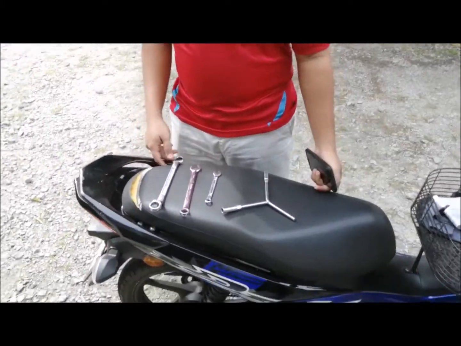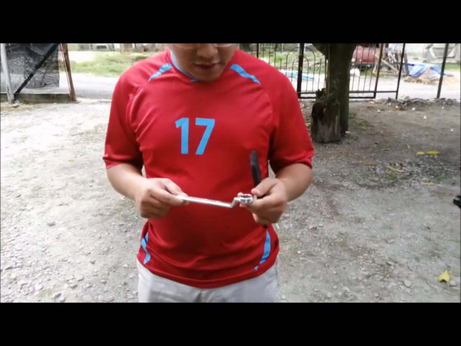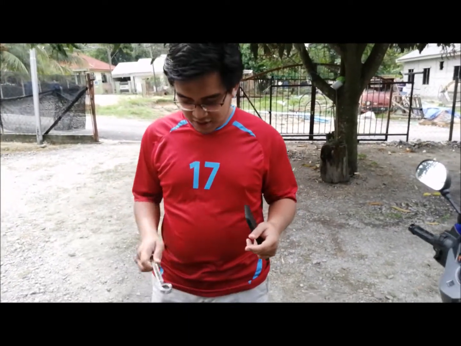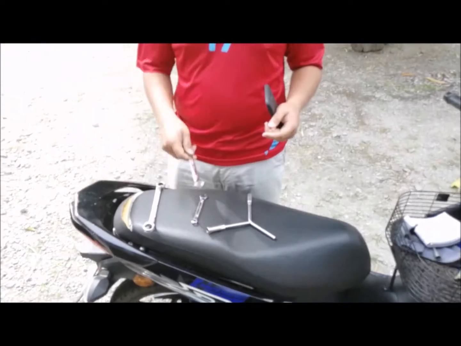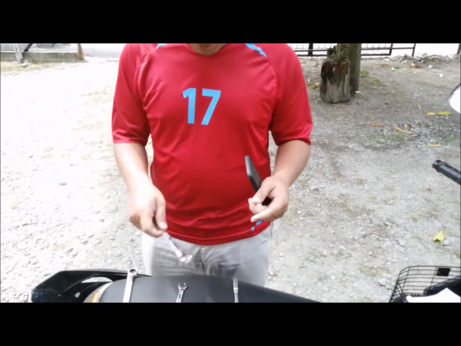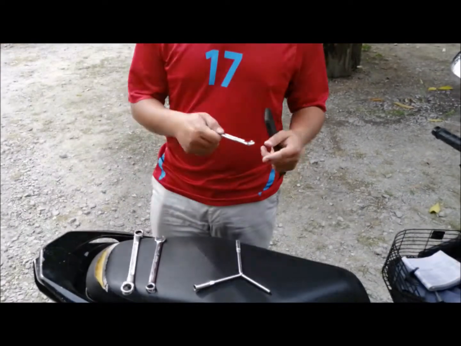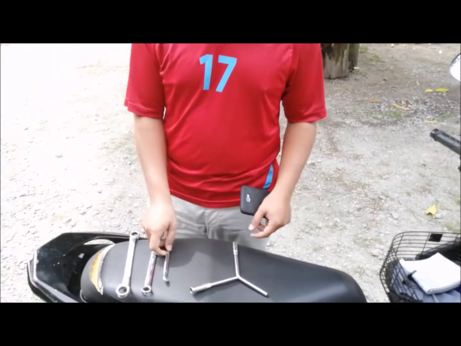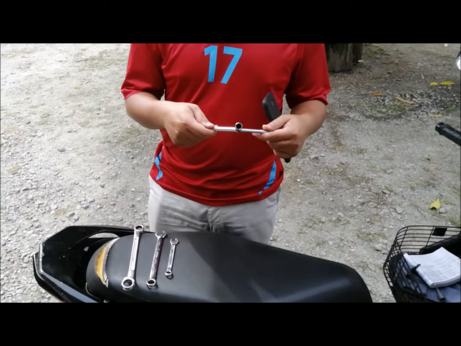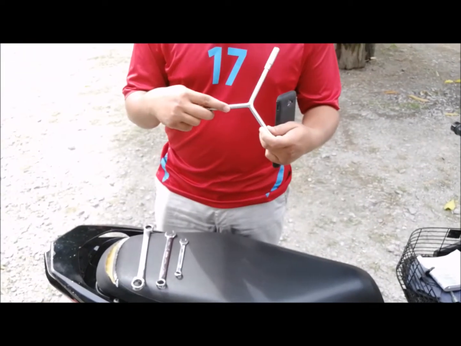So here we have the spanners, three types of spanner: size 19, size 19, then spanner size 14, then spanner size 10, and then we have a T-spanner size 8.